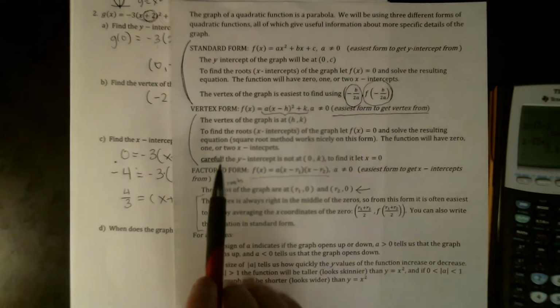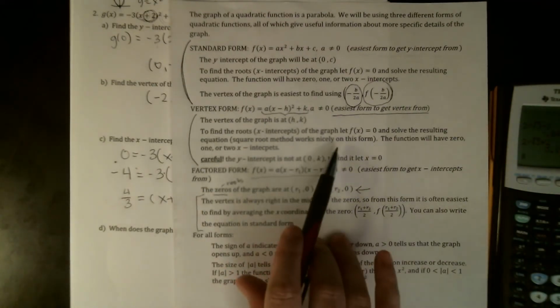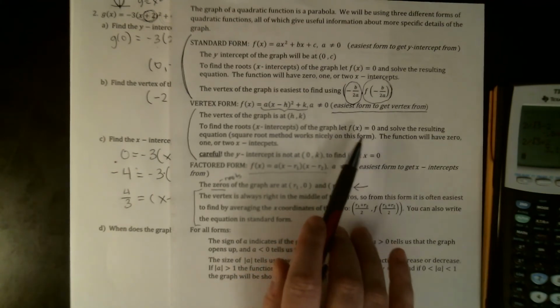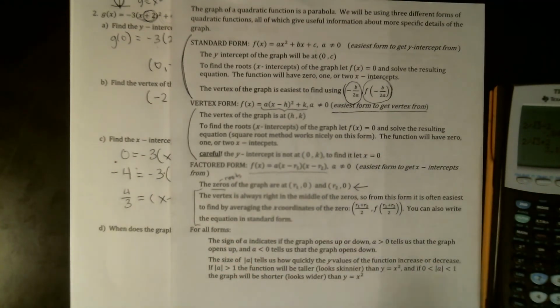Let's see if we missed anything on the vertex form list. I don't think so. So it's really good to use square root method to solve when you're in this form, but it's not required.